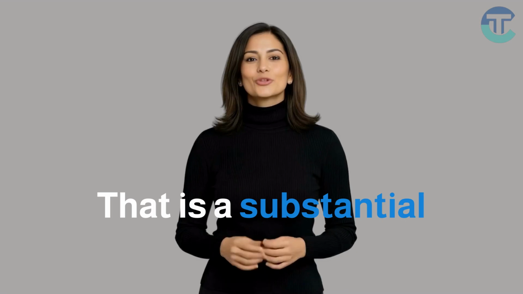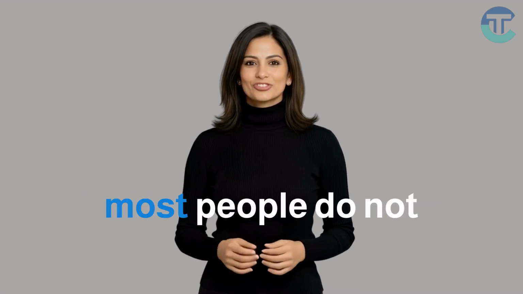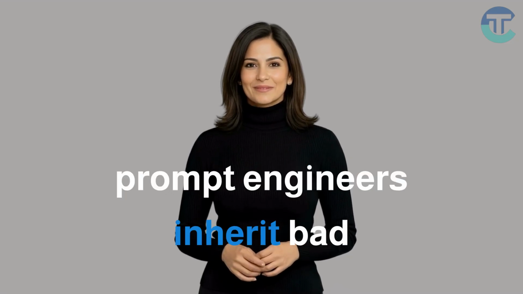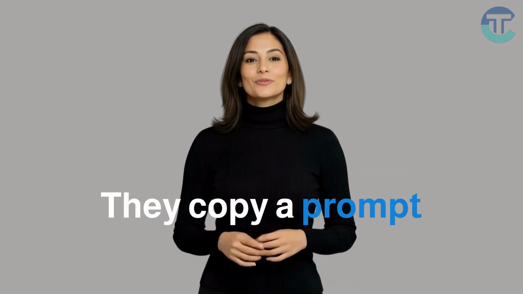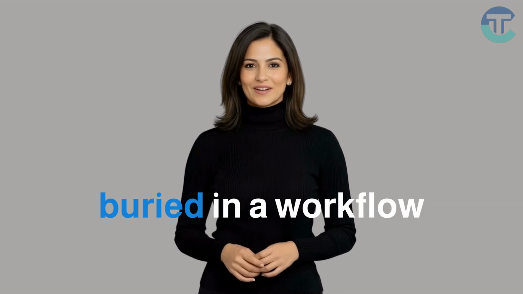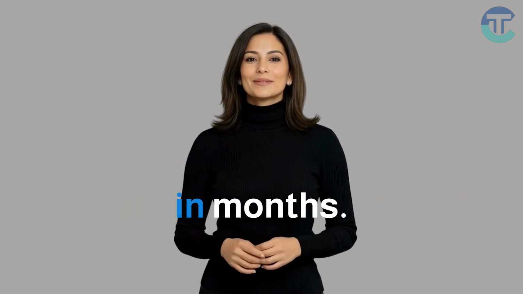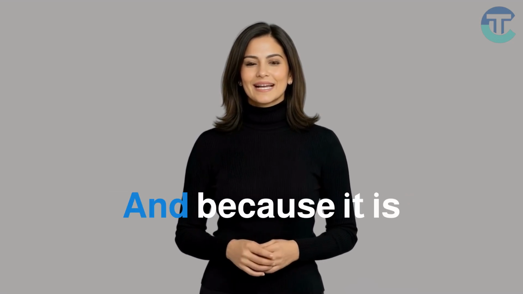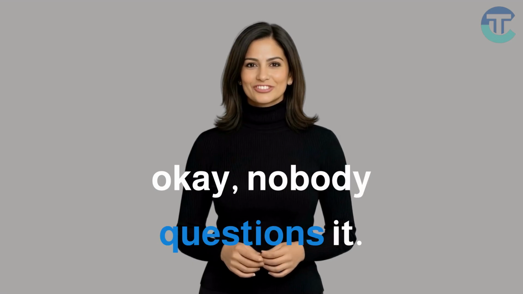That is a substantial toolkit, but here is something most people do not talk about. Even experienced prompt engineers inherit bad prompts. They copy a prompt from a colleague, borrow one from a template library, or find one buried in a workflow that nobody has updated in months. The prompt kind of works. The output is okay, and because it is okay, nobody questions it.